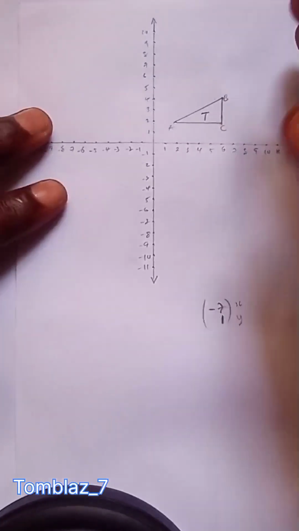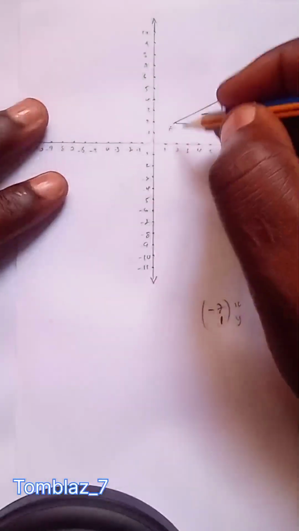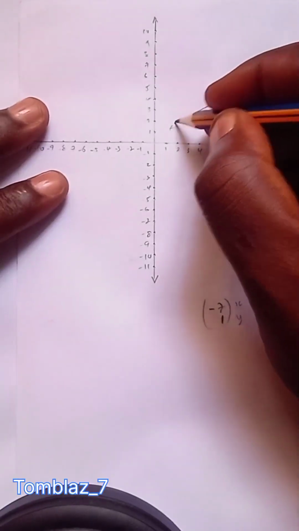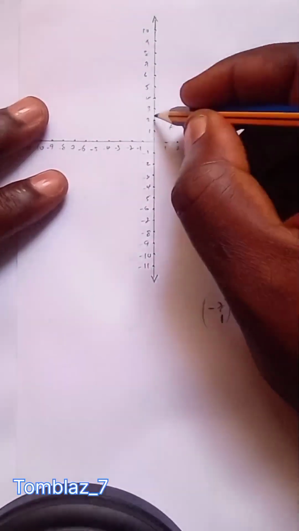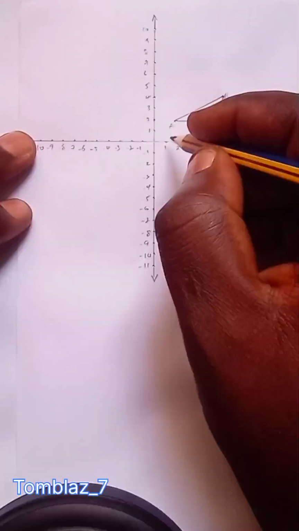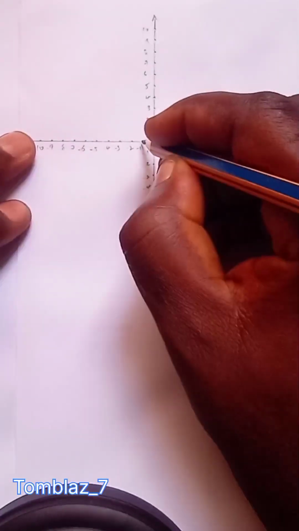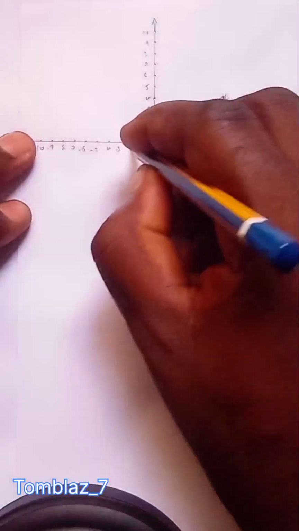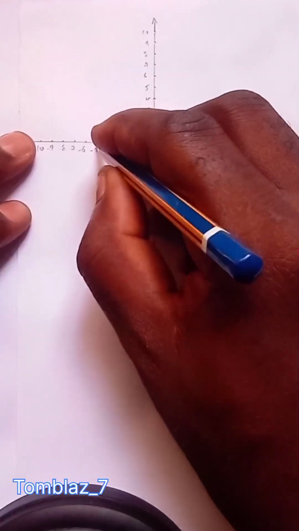So let's start with A. Let's take that negative point -7. A has coordinates (2, 2). So if we are moving, we'll move 1, 2, 3, 4, 5, 6, 7.